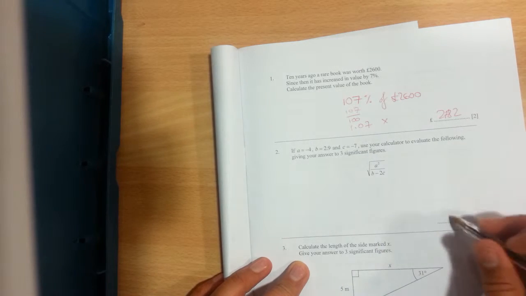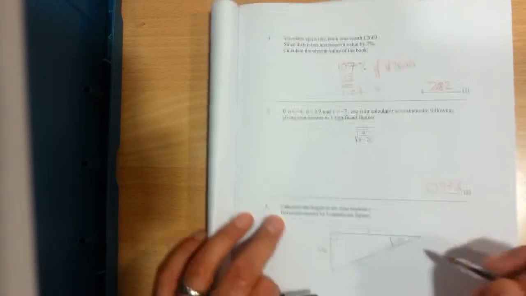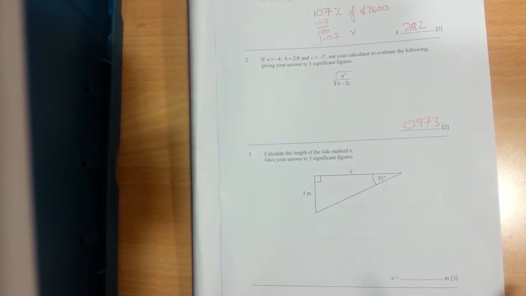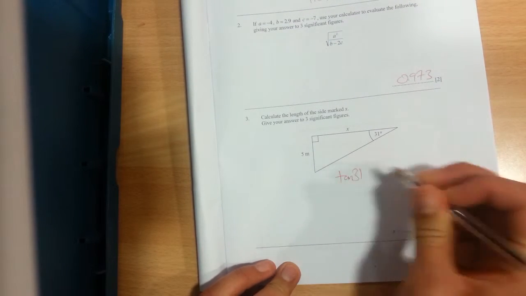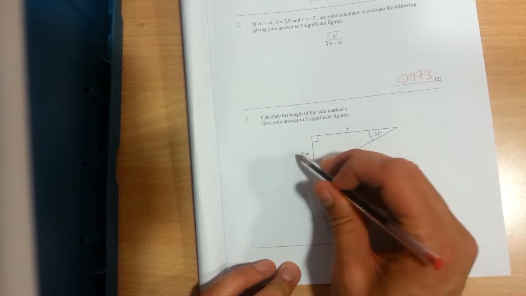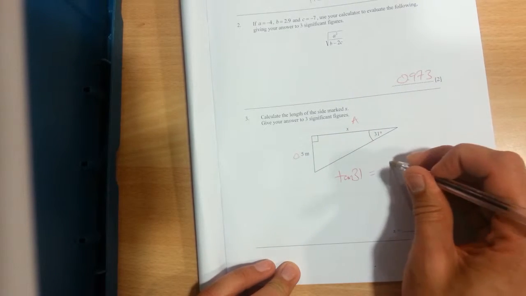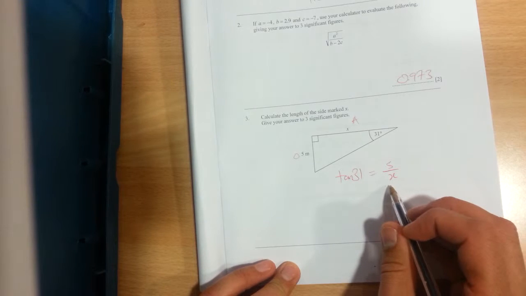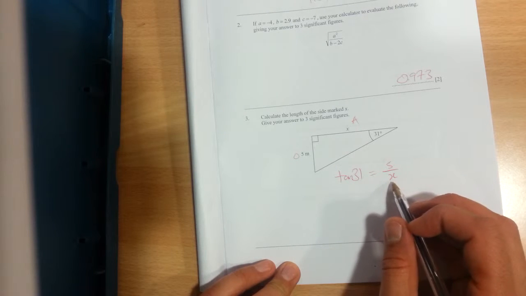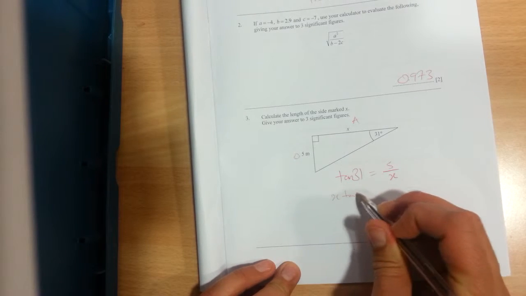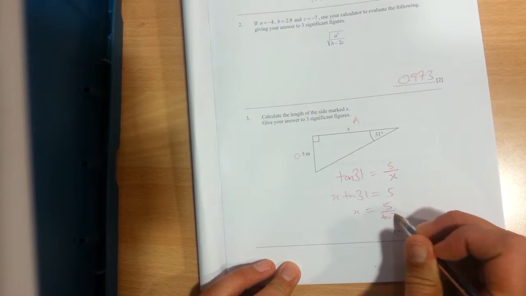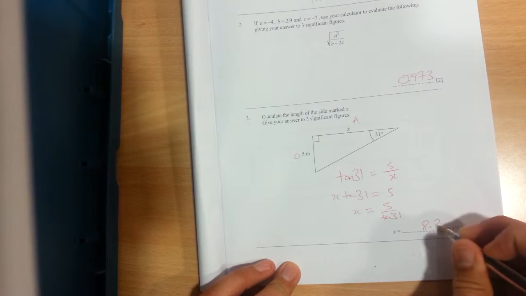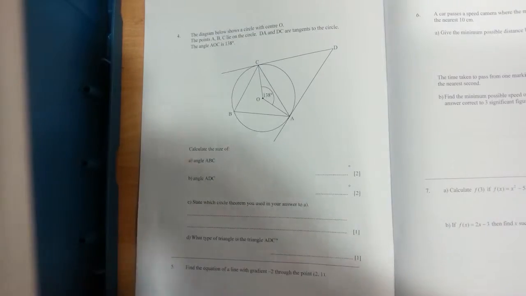This one, type into your calculator 0.973. If there was a problem with that, please show me and I'll go over it. This one, just a quick one: tan 31 equals opposite over adjacent, so it's 5 over x, and then x and tan 31 swap places. You multiply by x, you get x tan 31 is 5, and so x is 5 over tan 31, not 5 times tan 31, which is 8.32.